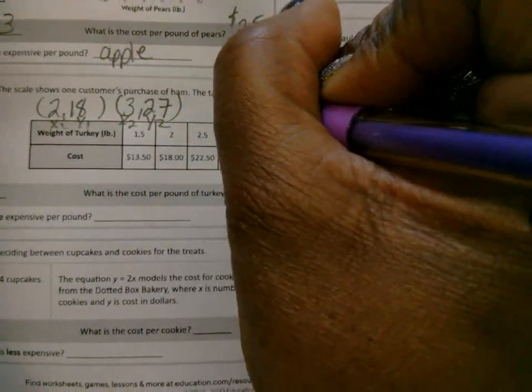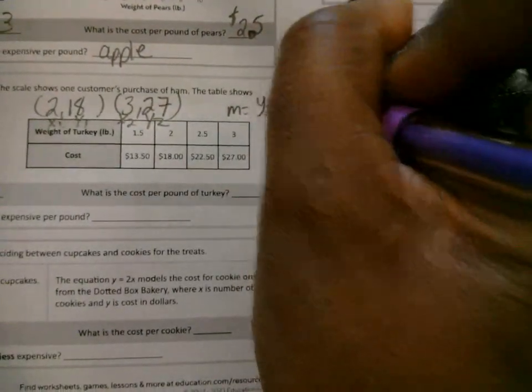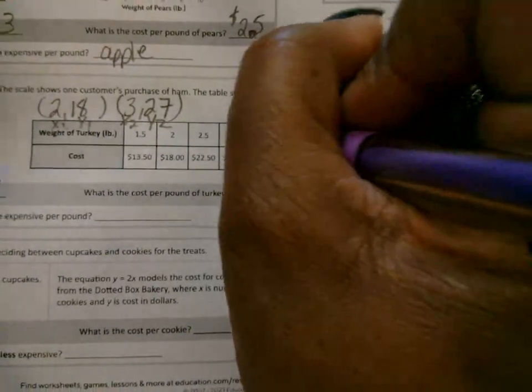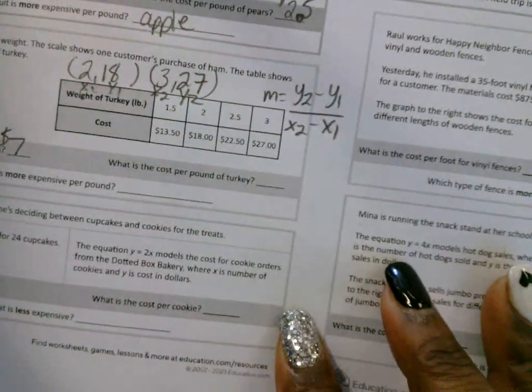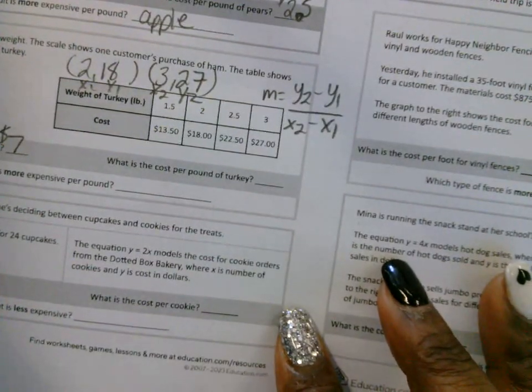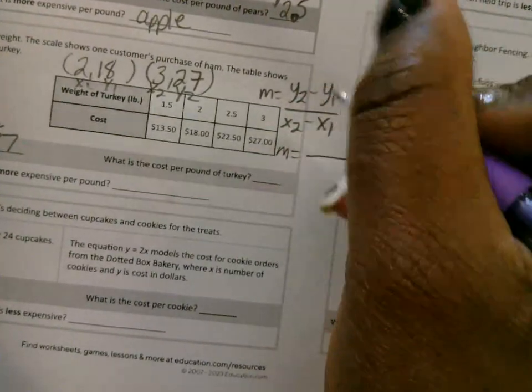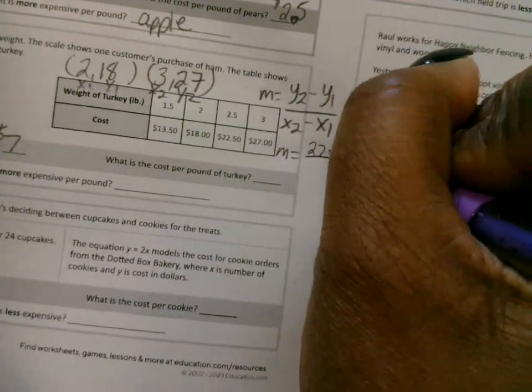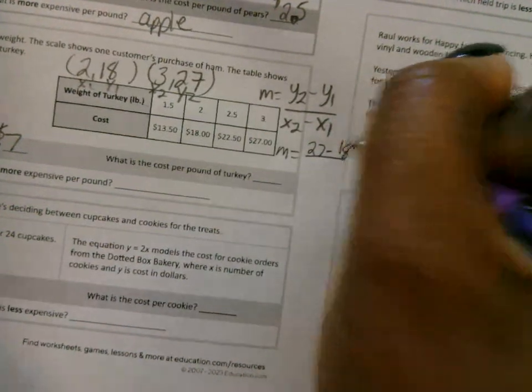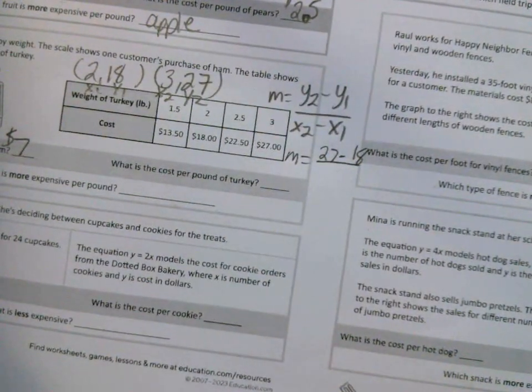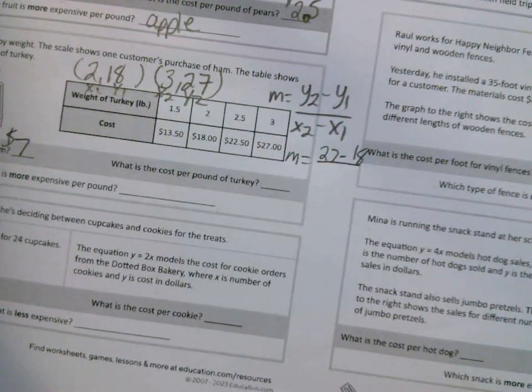Now we're going to use the formula. The formula for slope, Y2 minus Y1 over X2 minus X1. What then are we going to put? 27 minus what you say, baby? 18. What are we going to put on the bottom? 3 minus 2.